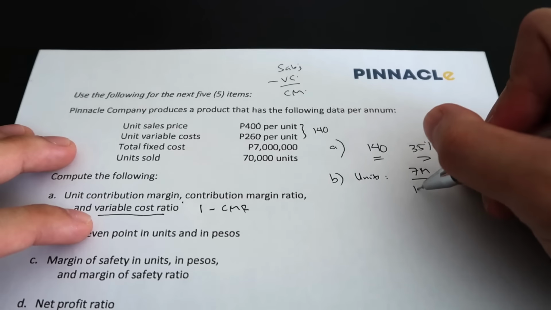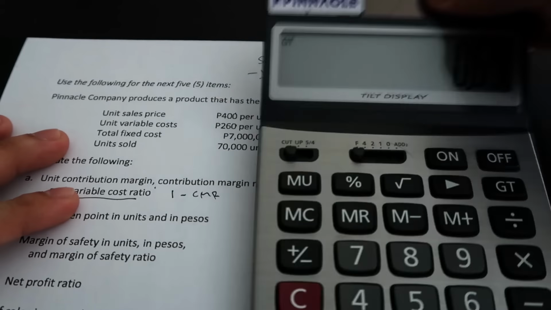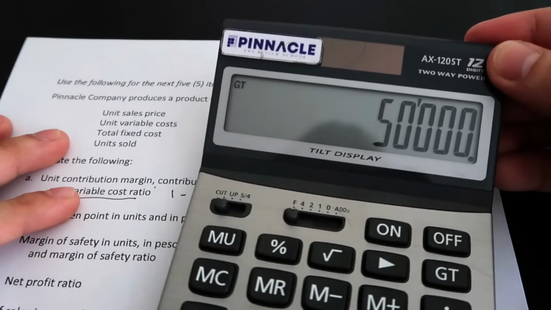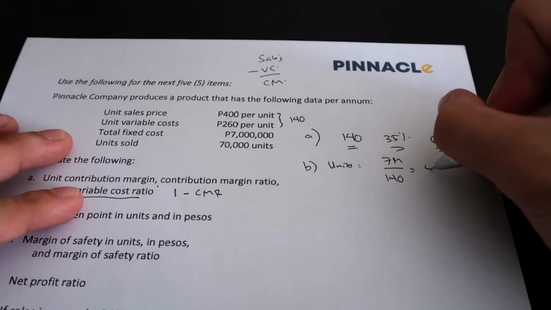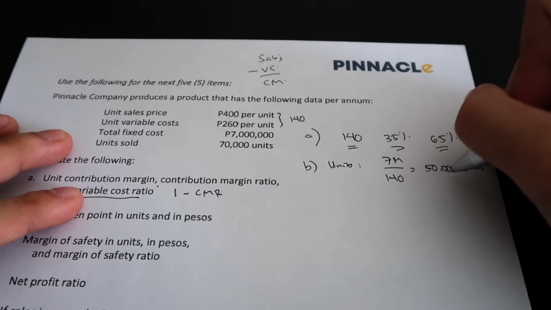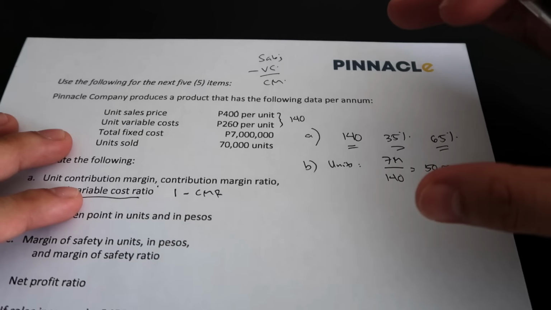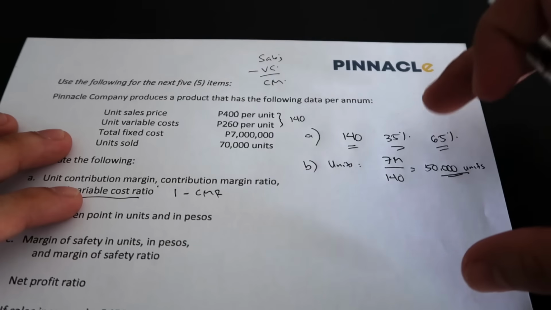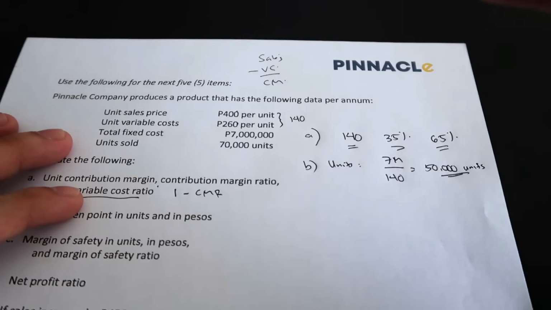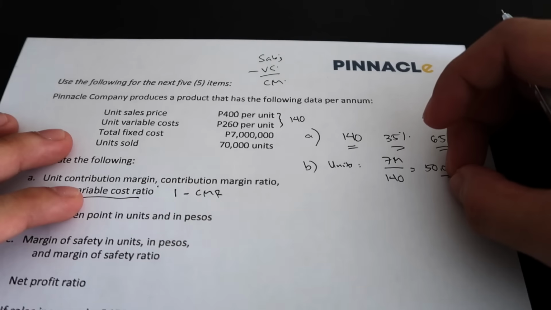We computed it's 140. 7 million divided by 140, you get 50,000. But take note, this is 50,000 units. You might make a mistake there; in the choices, there may be 50,000 pesos and 50,000 units. So be careful.